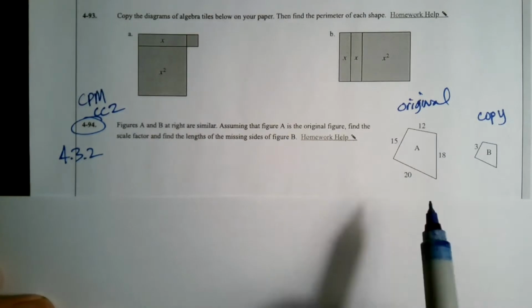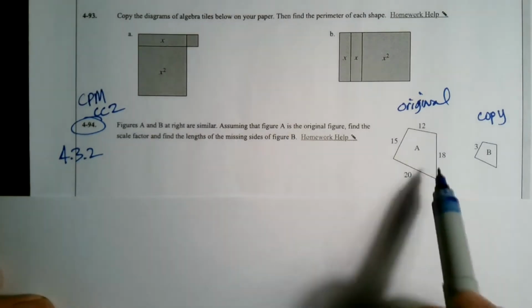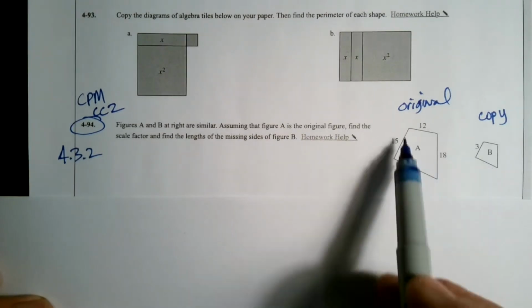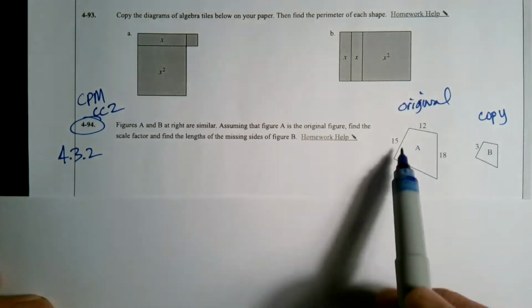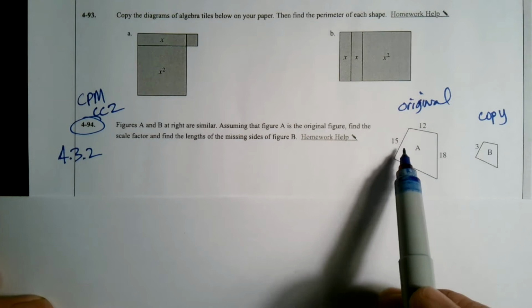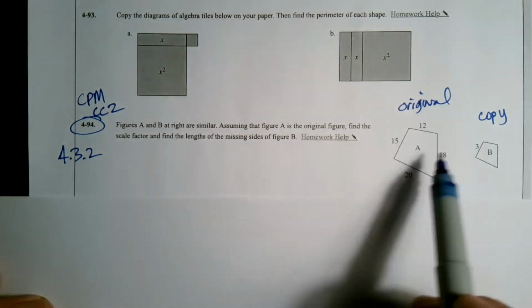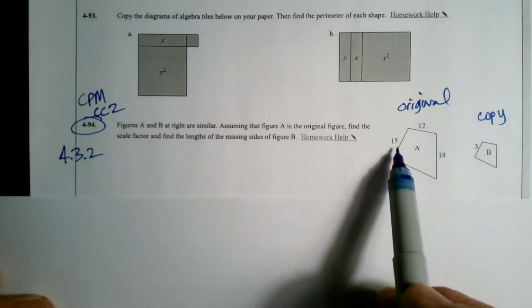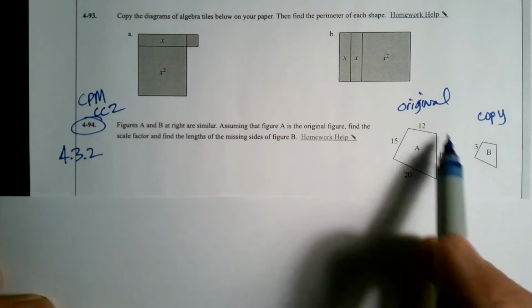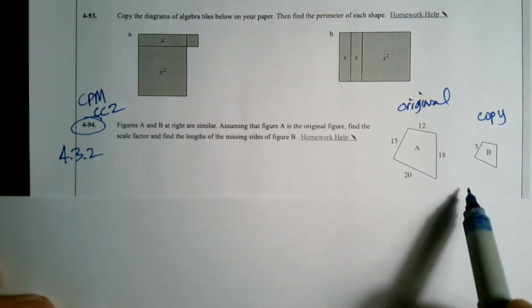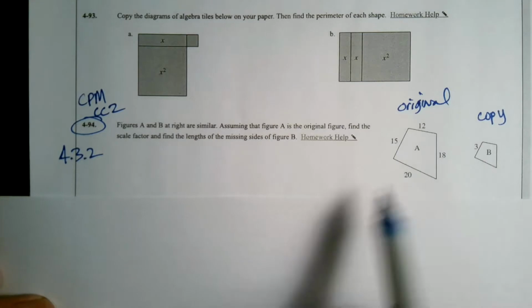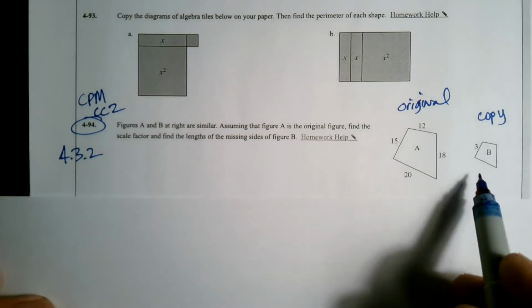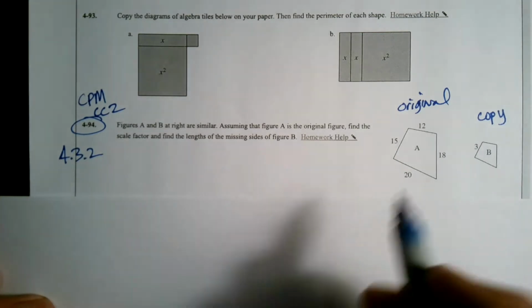First of all, if we look at the side lengths, I have a length of 15 and a length of 3. These are corresponding lengths, meaning they're in the same position on the figure on both the copy and the original. So it's getting smaller, 15 to 3. I know my scale factor has to be less than 1 because the copy is smaller than the original, under 100%.